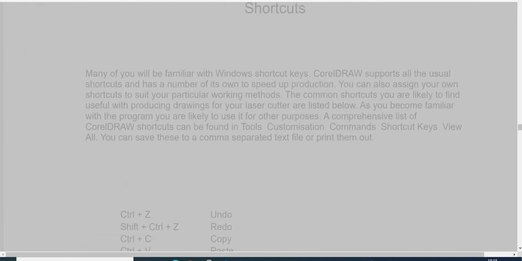Shortcuts. Many of you will be familiar with Windows shortcut keys. CorelDRAW supports all the usual shortcuts and has a number of its own to speed up production. You can also assign your own shortcuts to suit your particular working methods. The common shortcuts you are likely to find useful with producing drawings for your laser cutter are listed below.